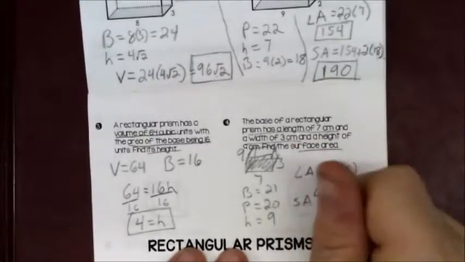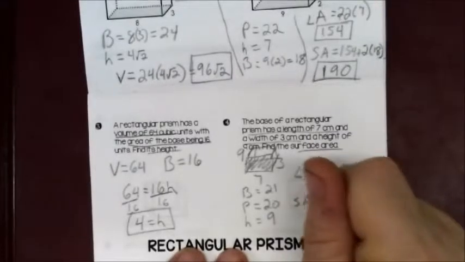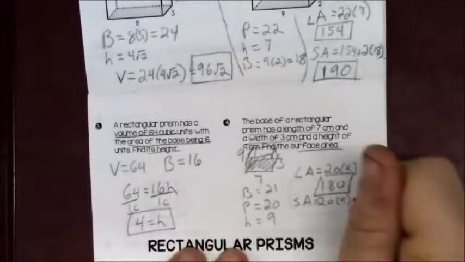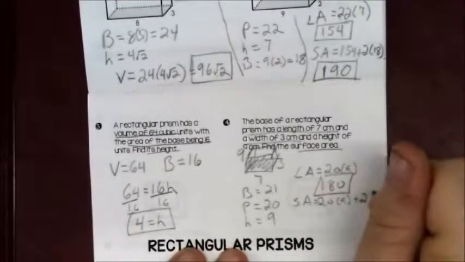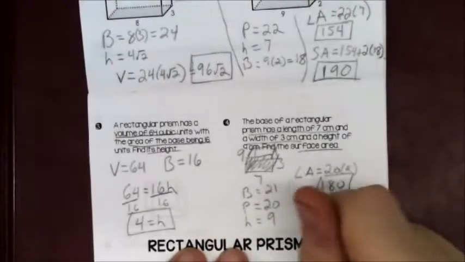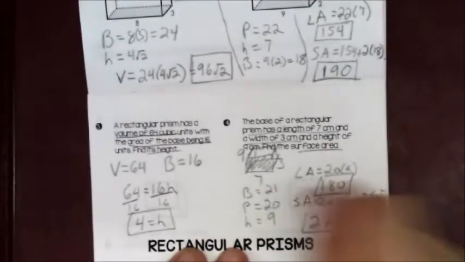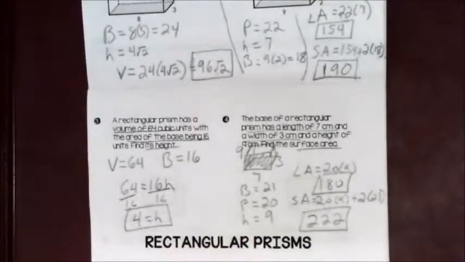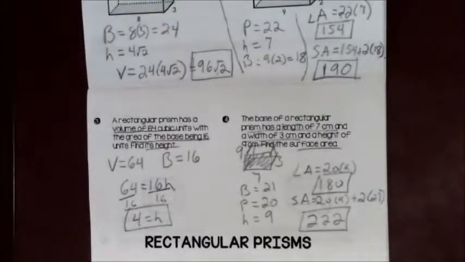And our total surface area would be the 20 times the 9 again, but this time plus 2 times 21, to give us a total surface area of 222. And that is rectangular prisms.